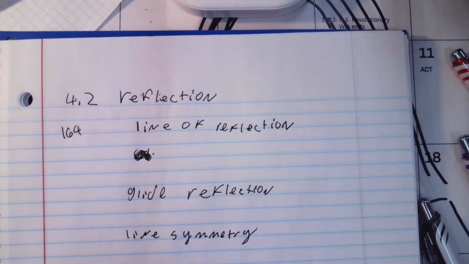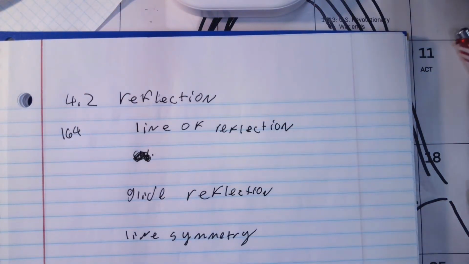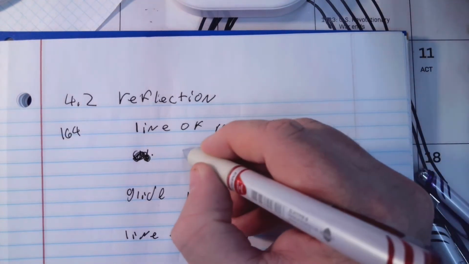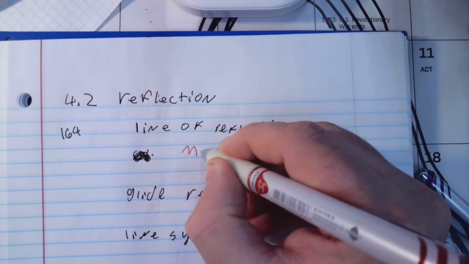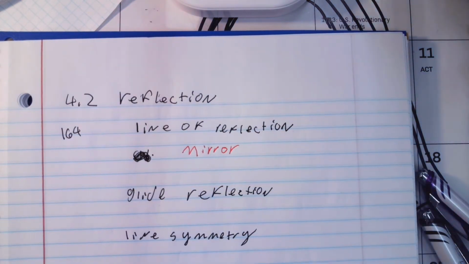Line of reflection. All right, I have a one-word definition of line of reflection. They call the line of reflection a mirror. Right? That's the best definition I've ever heard. Okay, glide reflection. I like a glide reflection. That sounds like it's fun.